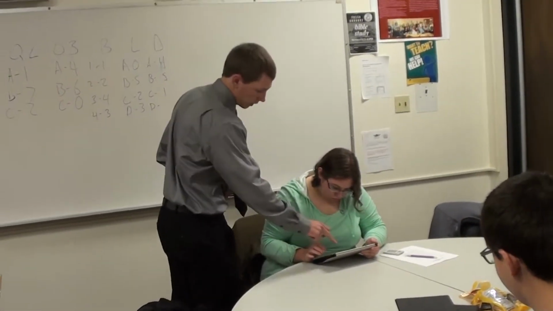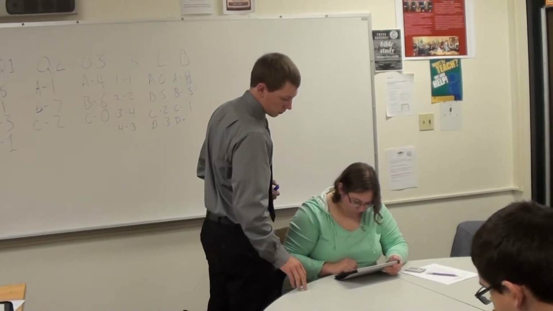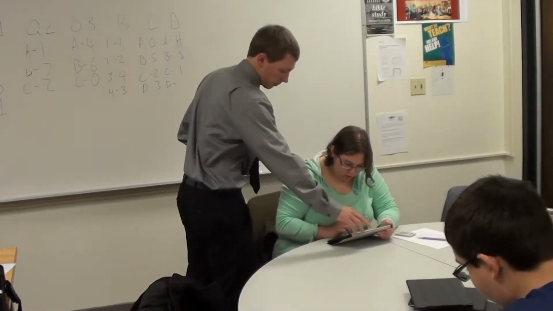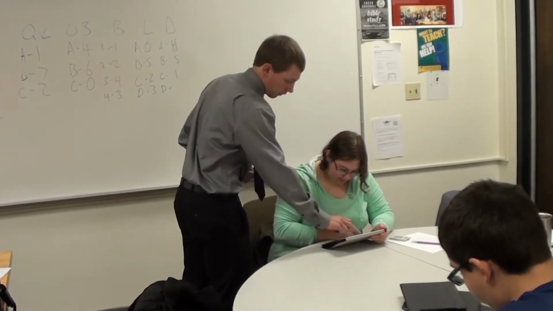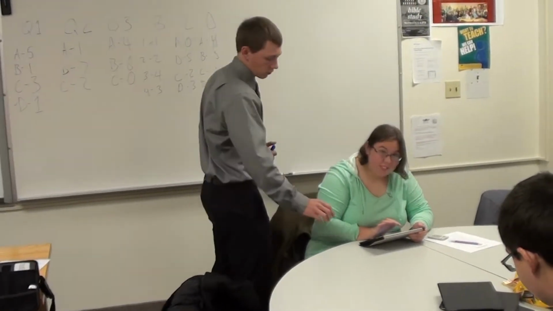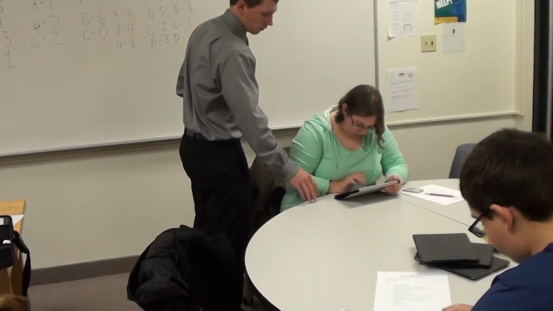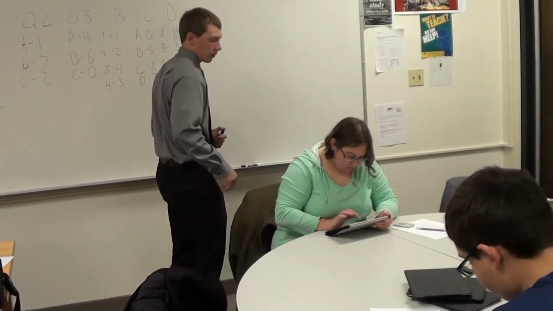You can slide this up and down and change your values that way. And then you can change your range too. Now you can delete the ones that you don't want there.